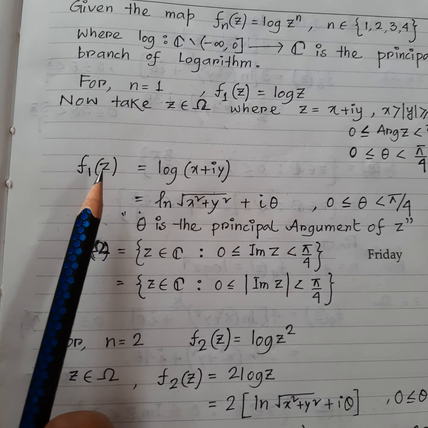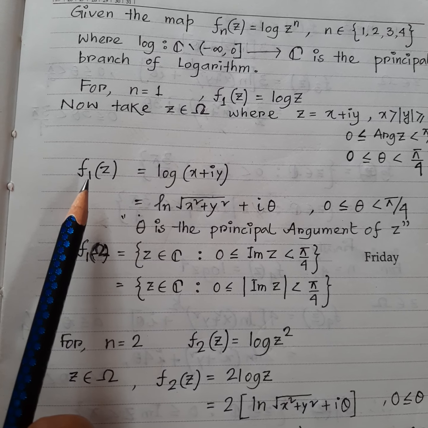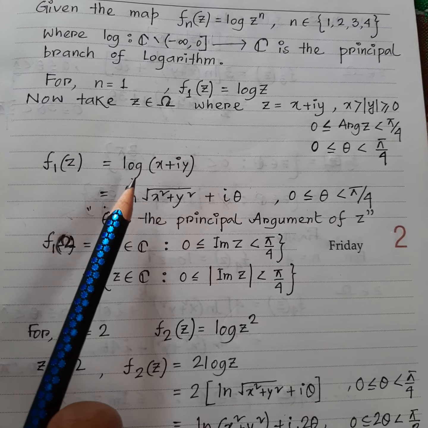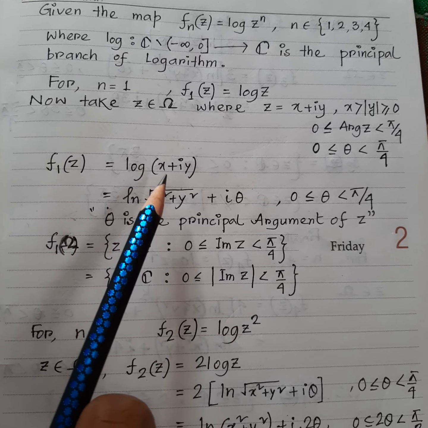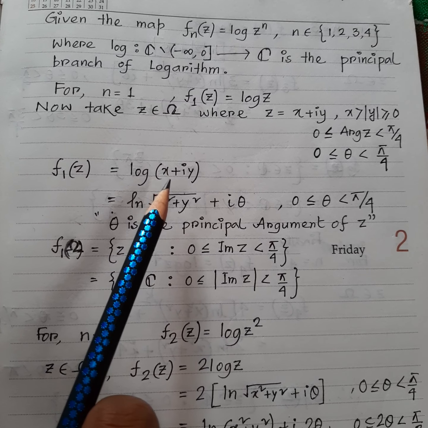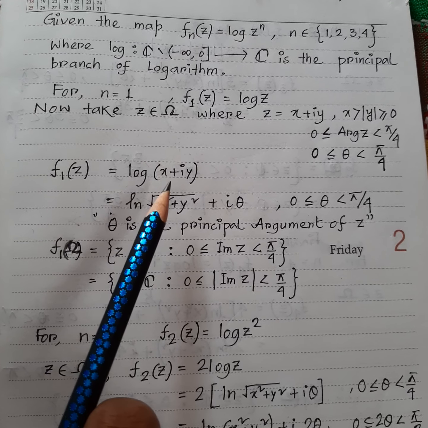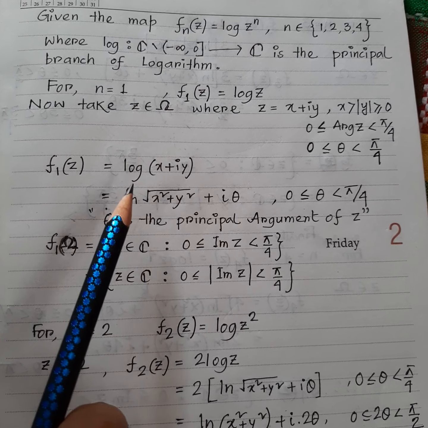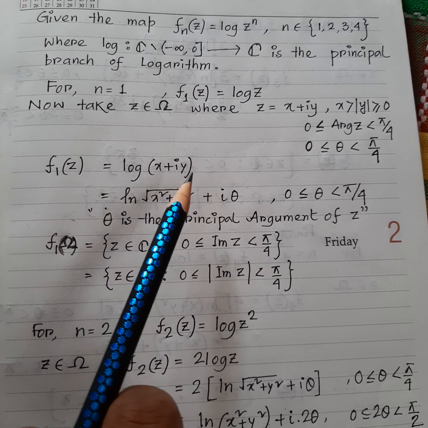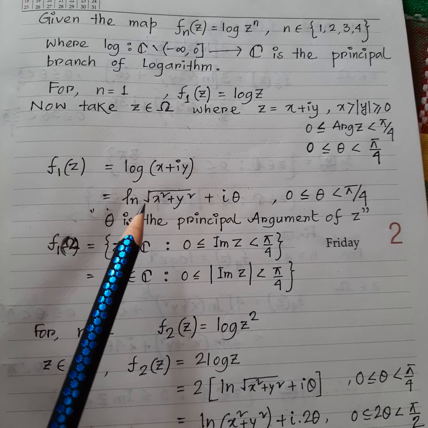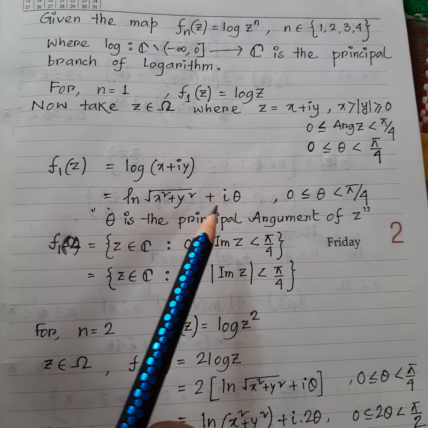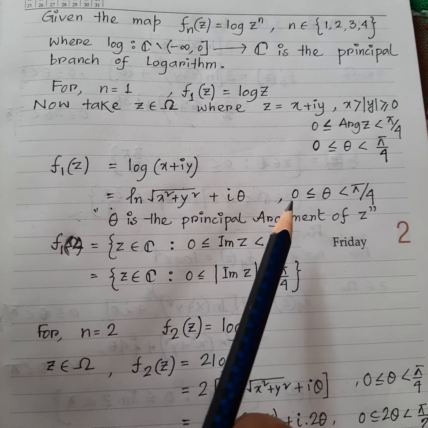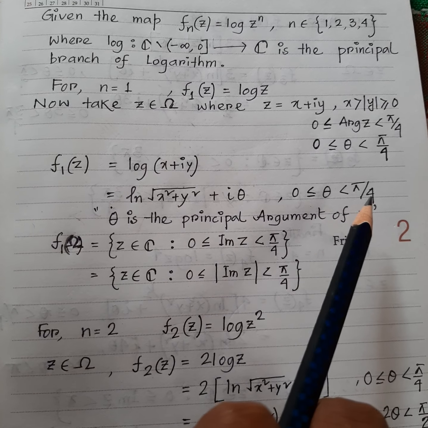Under f1 the image of z is f1(z) equal to log(x plus iy), and from the definition of the principal branch of logarithm, we can write ln of the modulus of this complex number, that is ln root over x square plus y square, plus i theta, where theta is the principal argument of z and satisfies 0 less than theta less than pi by 4.